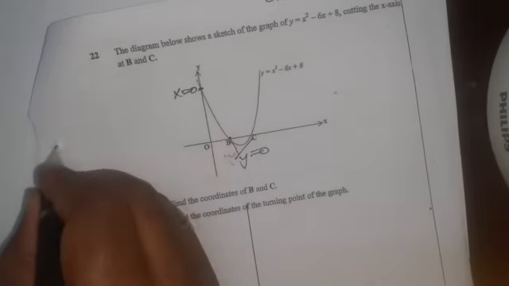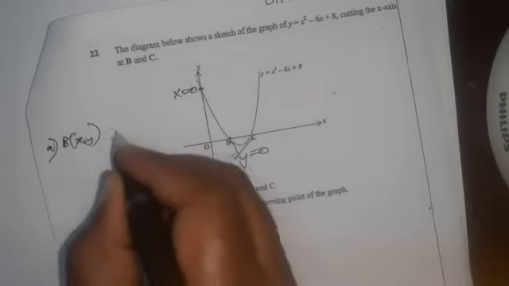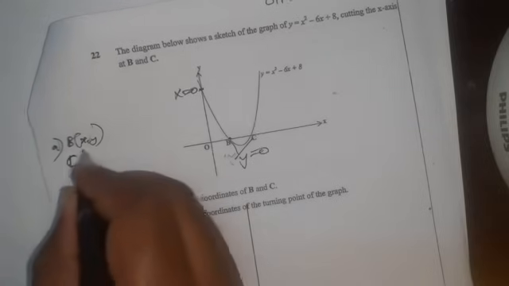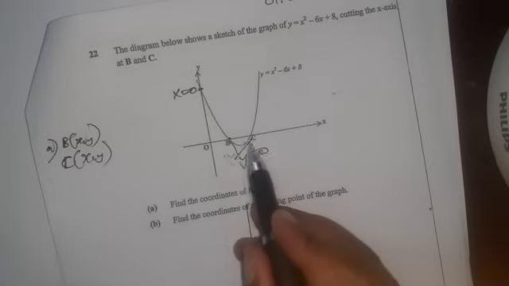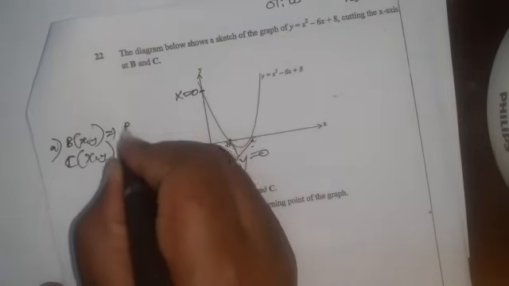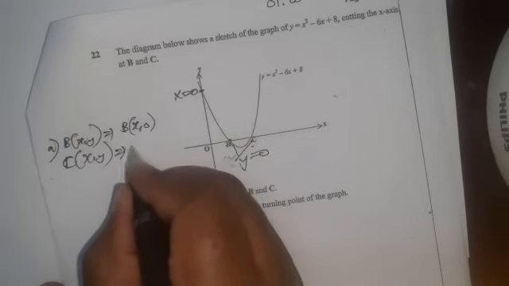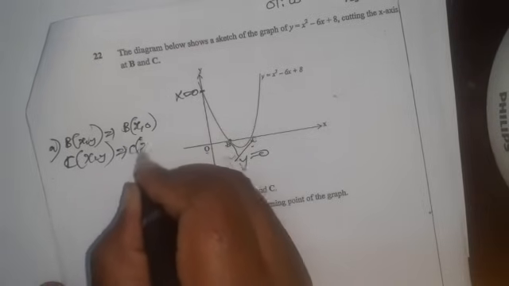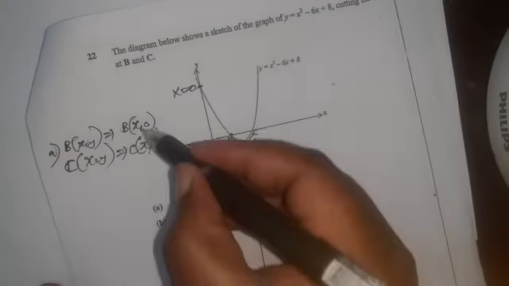So now, how do we find the coordinates of this one? To find the coordinates of B, we need to find x, y. For C, it's the same, x, y. But we already know that y at these 2 points is 0. In short, this implies that we have got B, that is x, 0. Here, we have x, 0. So, what is x?